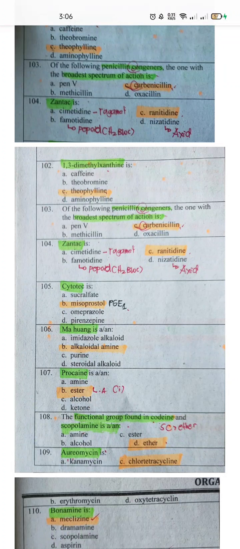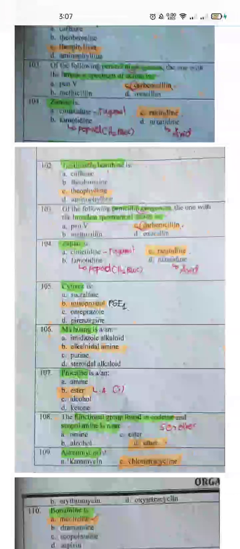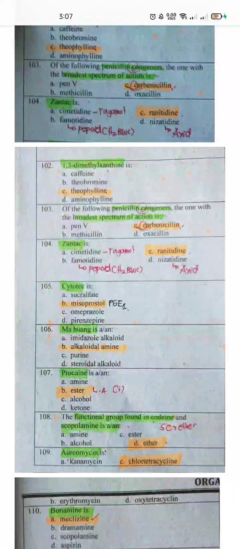Number 106. Mahuang is an alkaloidal amine, the entire plant or the overground portion of Ephedra sinica. Ephedra sinica is the scientific name of your mahuang. In Chinese characters, your ma means astringent and your huang means yellow. So together it is a yellow astringent.